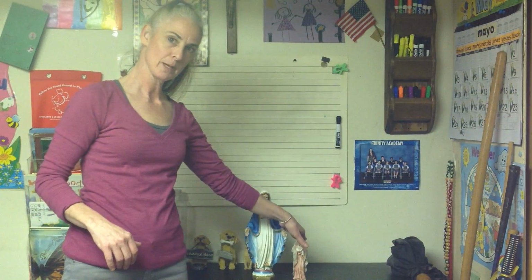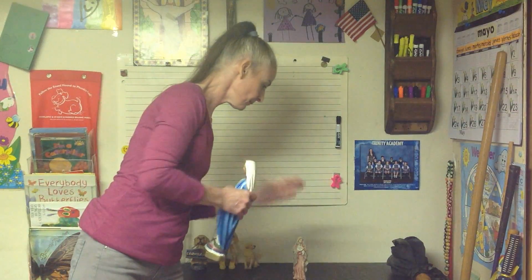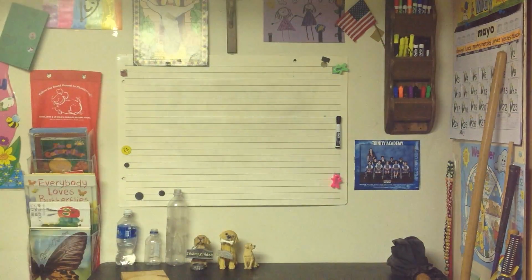Which one is taller, the blue one or the pink one? Right. The blue Mary is taller than the pink Mary. And we can say the pink Mary is shorter than the blue Mary. So we are comparing height. Which one is taller? Height tells us how high something is. Thank you, Marys.